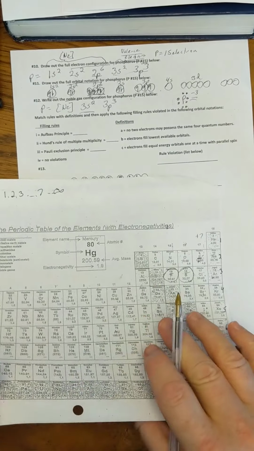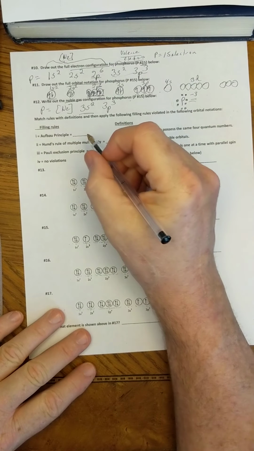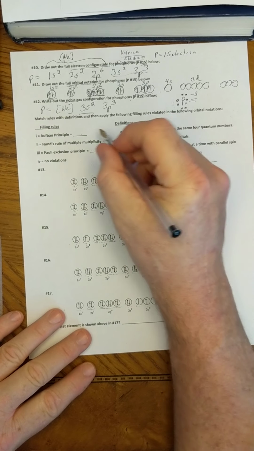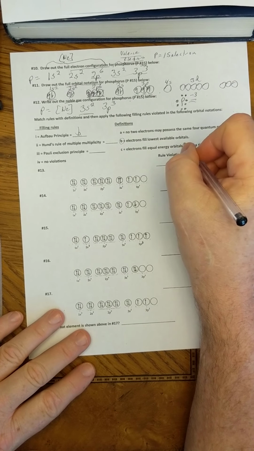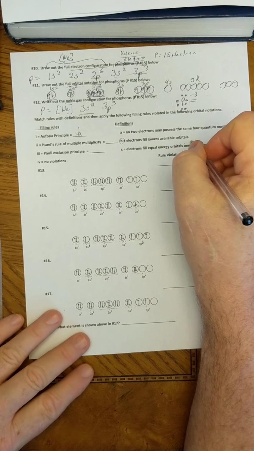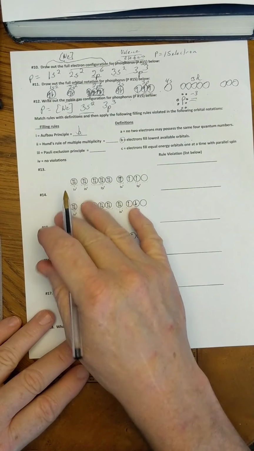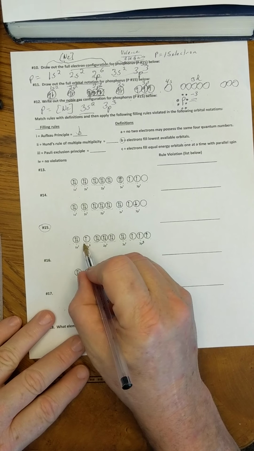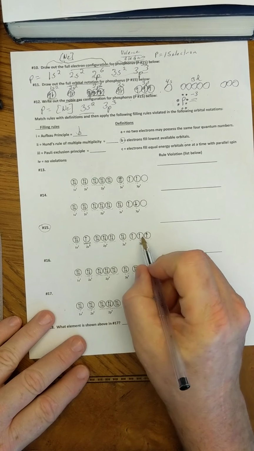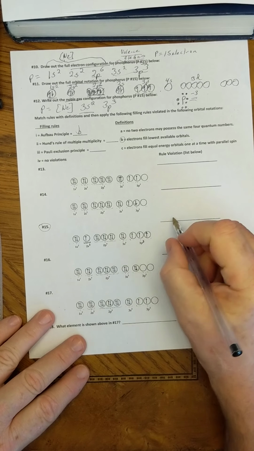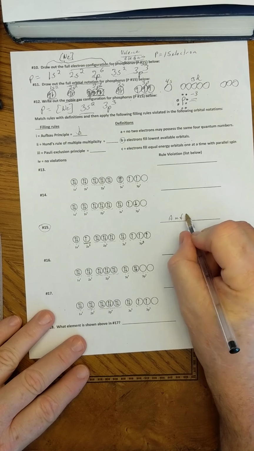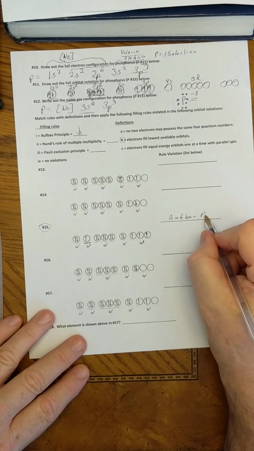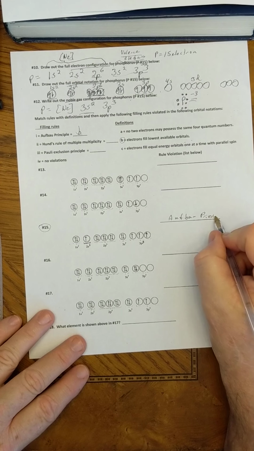Alright, we'll go through our filling rules real fast, and then I'm done with this. Aufbau principle says, B. Electrons fill the lowest available energy orbitals first. Down here is an example for each rule. If I see a number 15, there's no electron in there. It's jumped up to here, so that's an excited state. So this is an example of the Aufbau principle being violated.